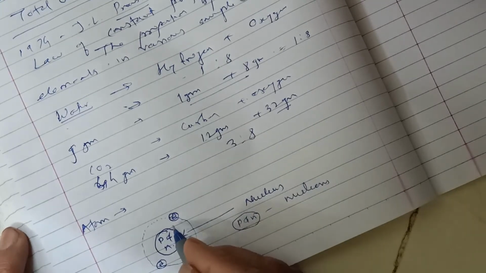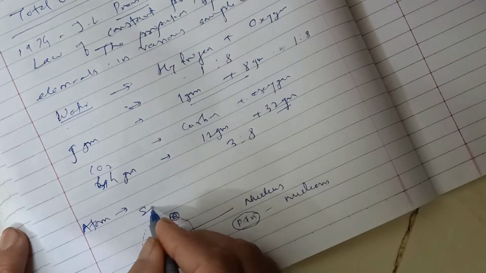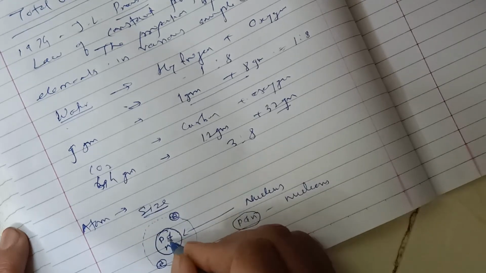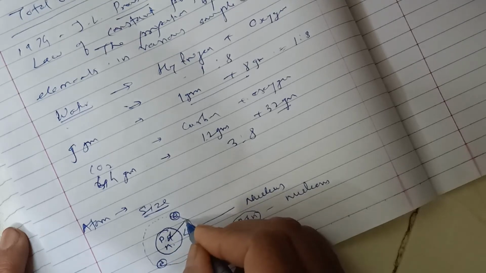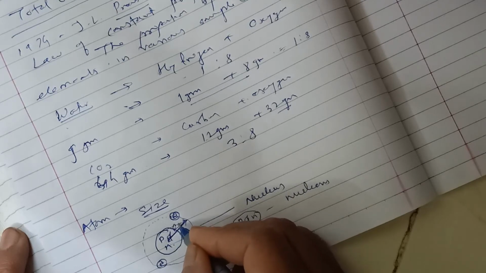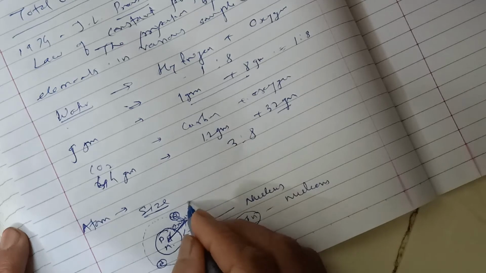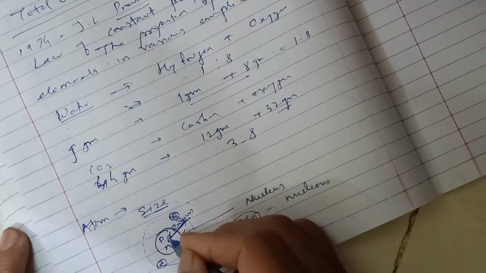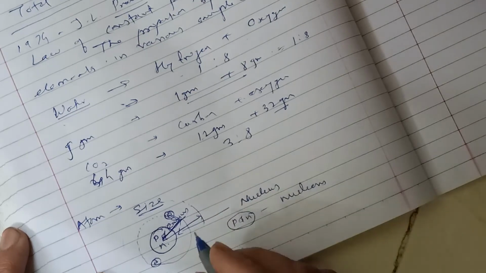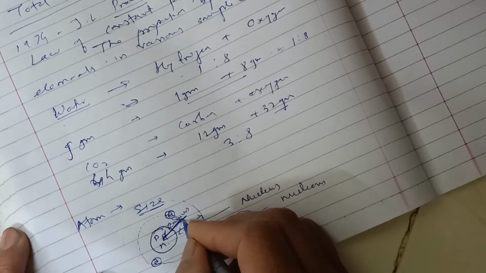Okay, so the size of atom, we can determine the size of it. How can we determine the size? From the nucleus, the distance of the orbit is known as the radius of orbit. As the orbit increases, then distance also goes on increasing. So the size of atom is determined by using the radius.